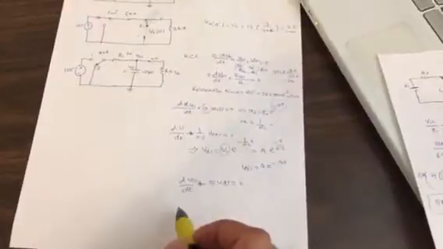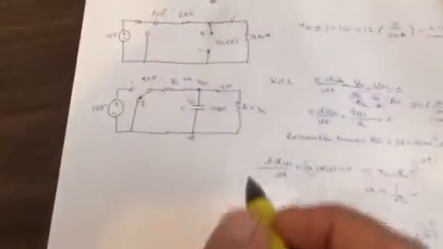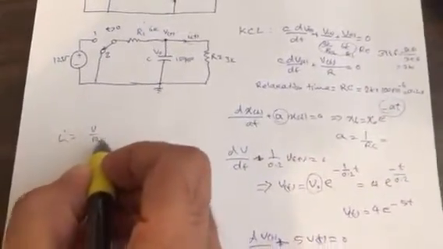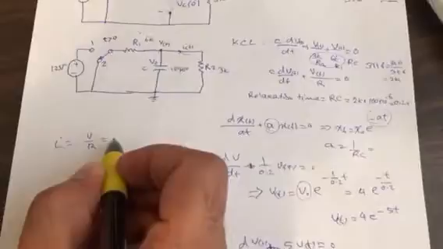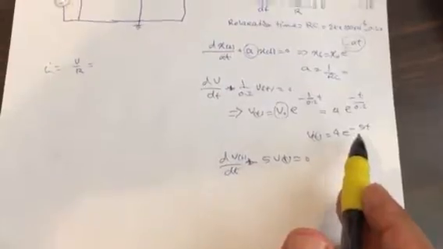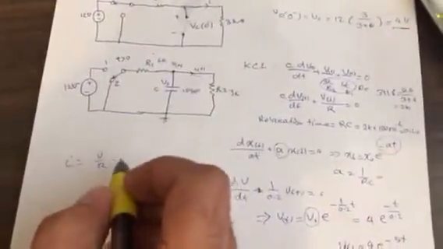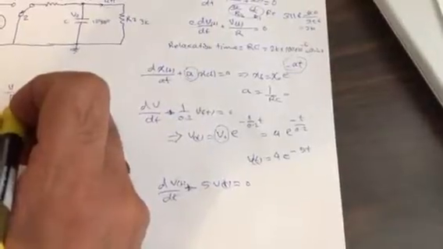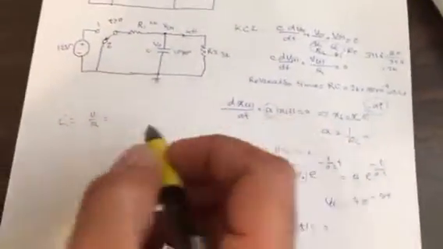But if I want to find the current over here, the I equals V over R, right? So our R is 3K. Our V we found to be 4 e to the power minus 5t, or e to the power minus t over 0.2. It doesn't matter which one you choose.